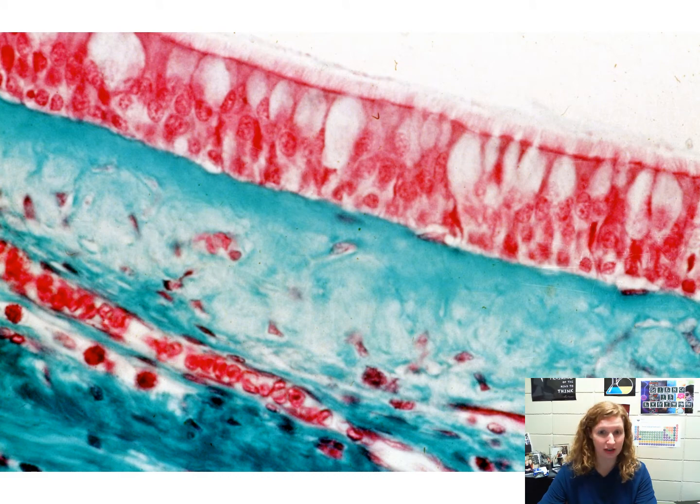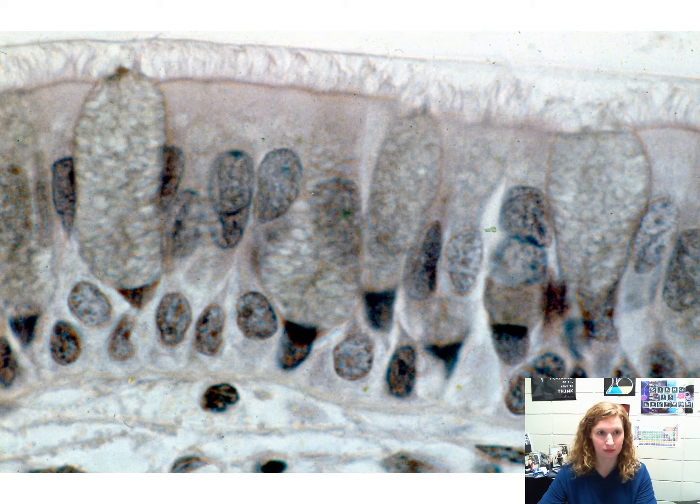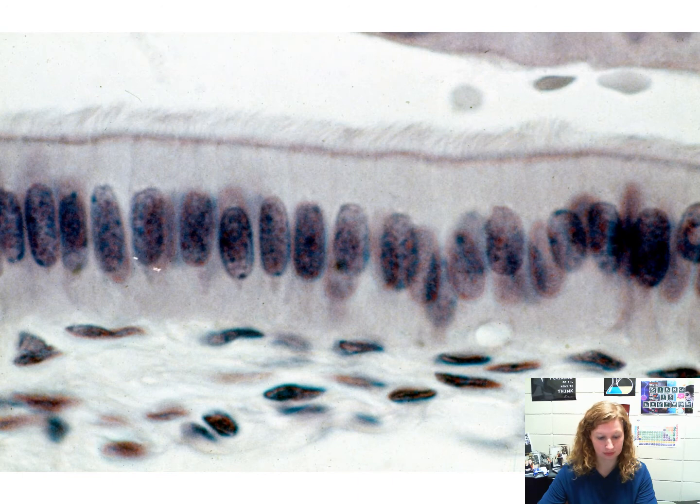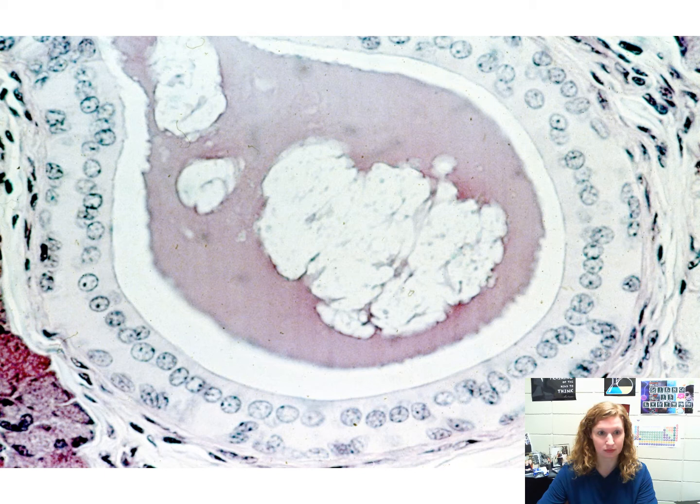Pseudostratified ciliated columnar epithelium. This is stratified columnar epithelium from a salivary gland.